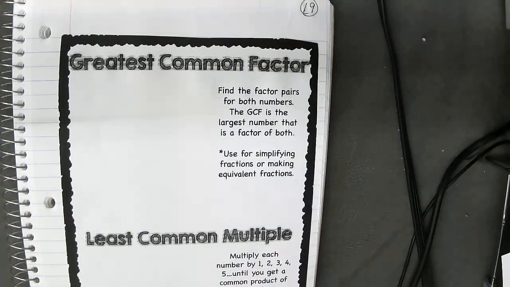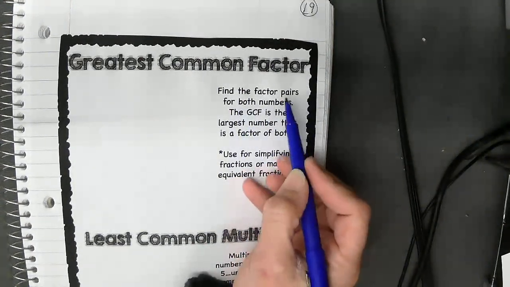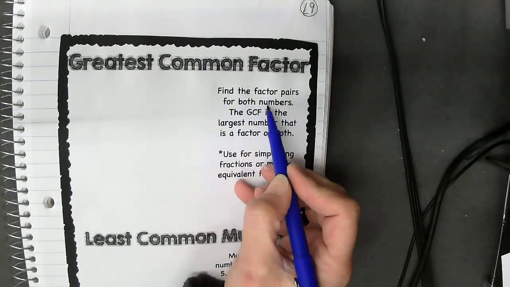All right, so we're going to talk about greatest common factors and least common multiples today. So the greatest common factor is the factor pairs, all right? You basically find the factor pairs for both numbers.